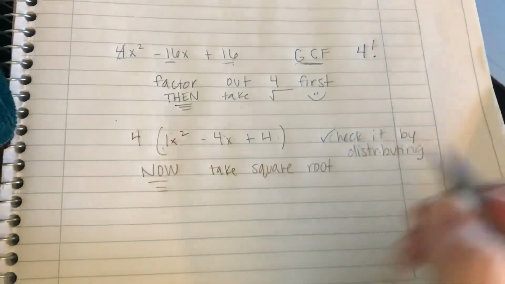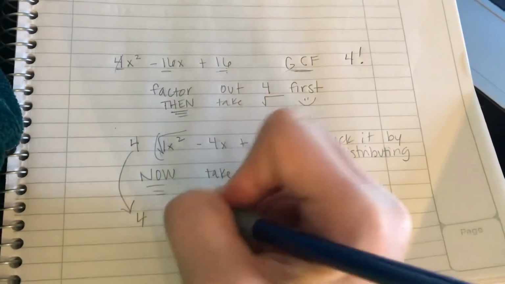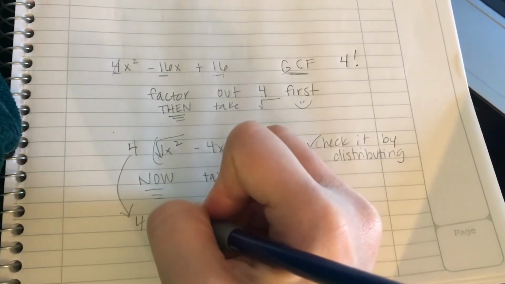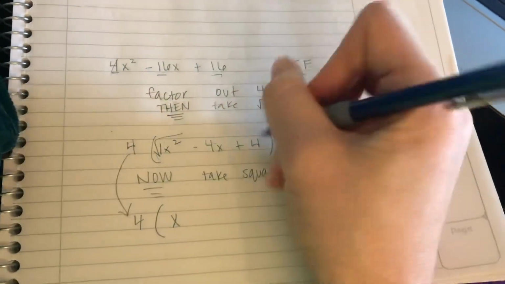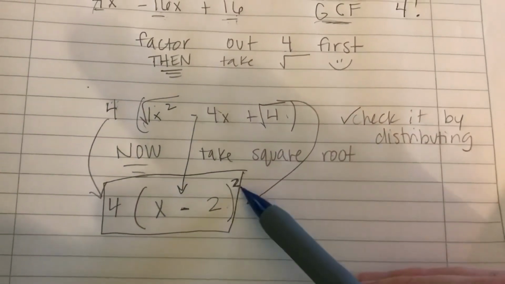and the last term. Don't forget your 4, I always forget it. So bring down your 4. Take the square root of the first and last and use the sign of the middle term. Final answer, 4 times (x minus 2) squared.